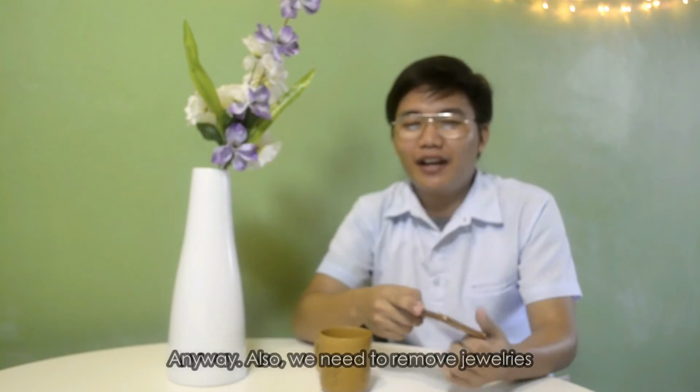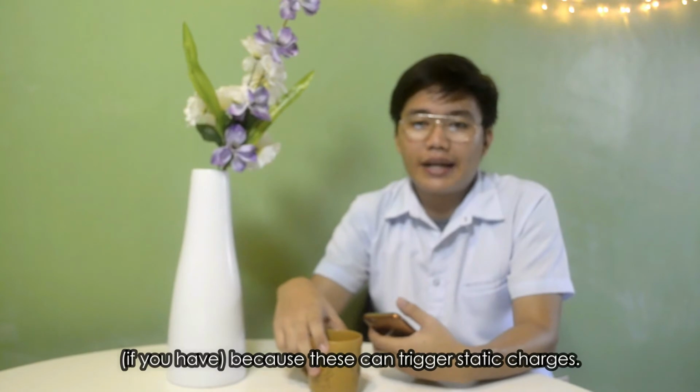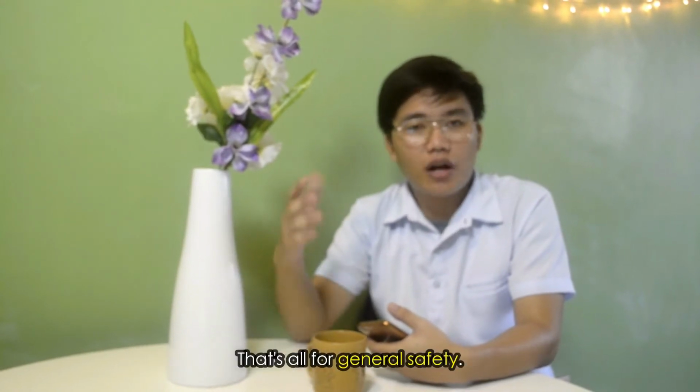Unsecured cables. Anyway, also we need to remove jewelries if you have, because these can trigger static charges. Well, that's all for general safety.